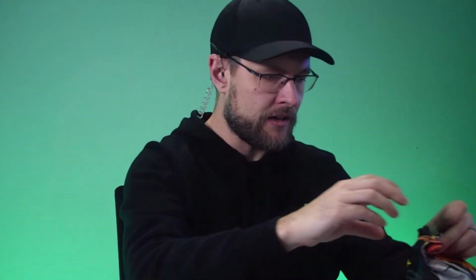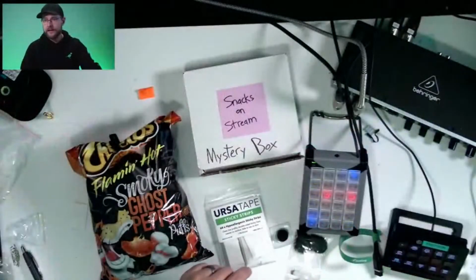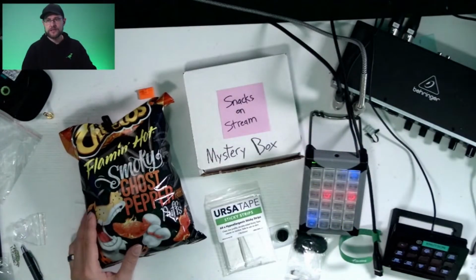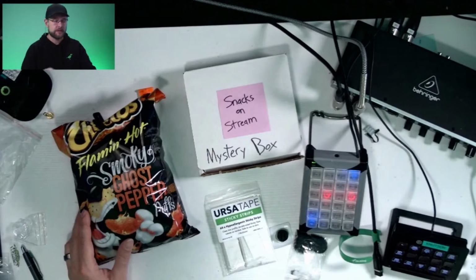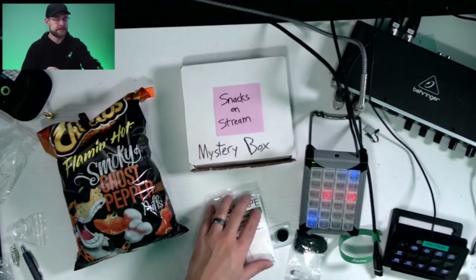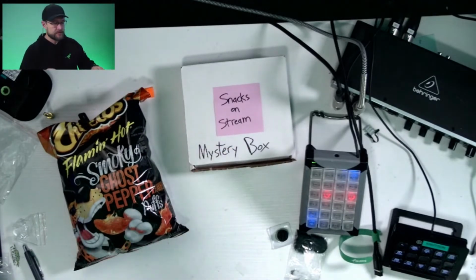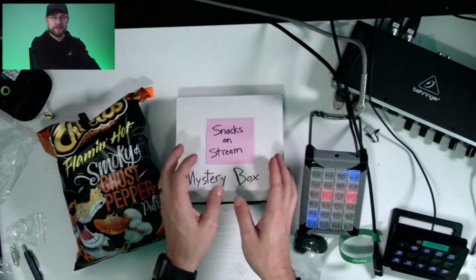It seems like that's not a great idea to do in that location. Oh hey, and if you need a chip bag closer, you can use those little alligator things that I like, but only if I have to use one. So, yeah, the Flamin' Hot Smoky Ghost Peppered Puffs, those are great. They are spicy. And I suspected they might be because we got them from a very authentic place.